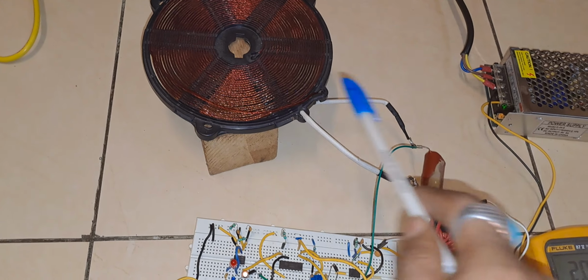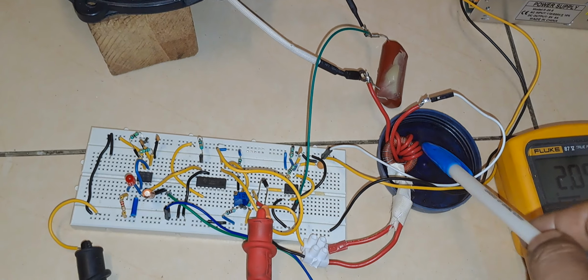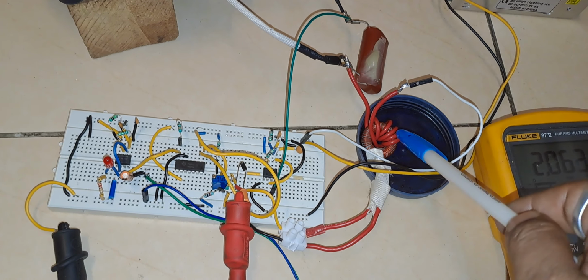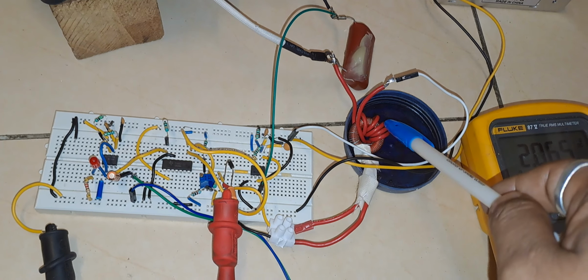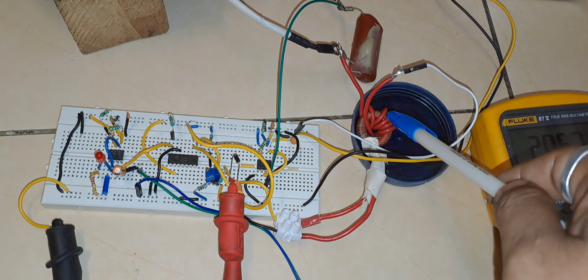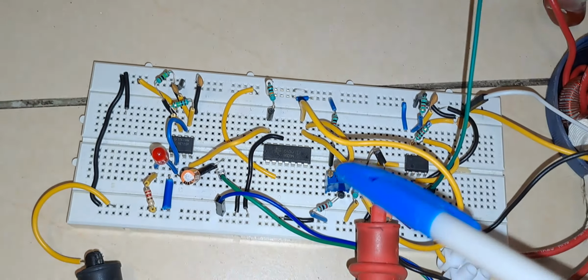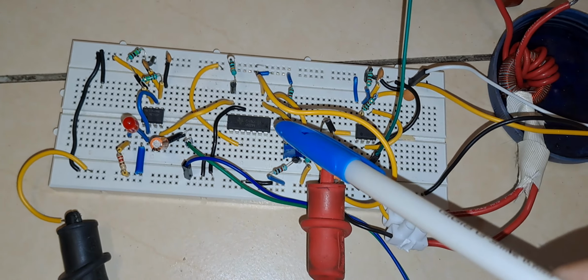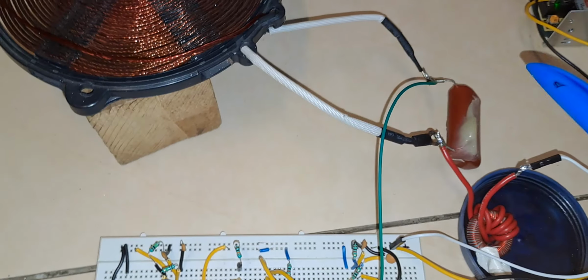In this parallel LC circuit, I am using this transformer as well, that is measuring the current in the circuit. The current in the circuit is measured by this transformer and it is converted into voltage. The secondary of this transformer gives us the voltage reading and that is analyzed by the comparators, and we are deciding the metal presence. As you can see here, this is the coil and here is the capacitor.